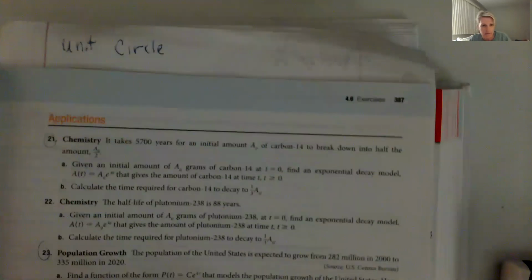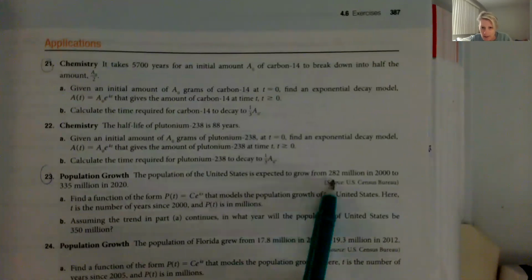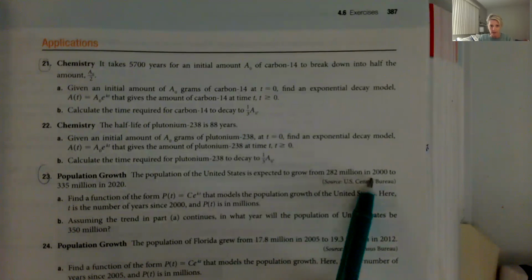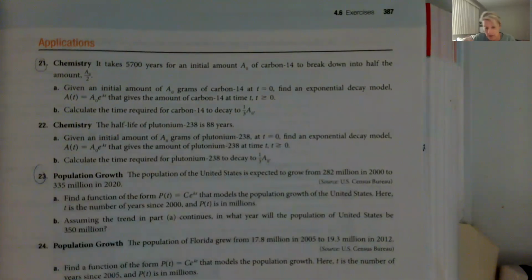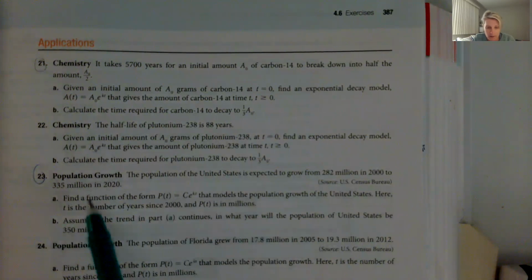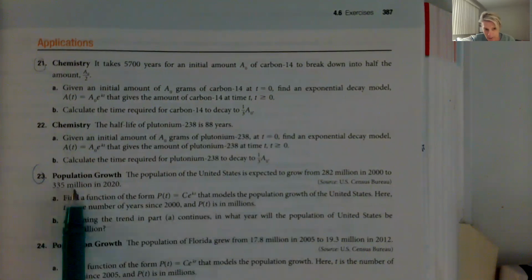Okay, let's look at 23. It says the population of the United States is expected to grow from 282 million in the year 2000 to 335 million in 2020. And we're over that; I don't know when this book was written, but we're at like 350 million.